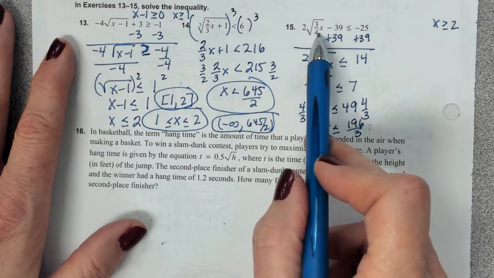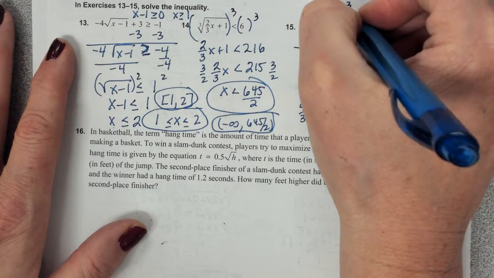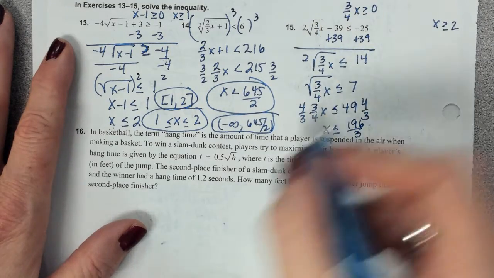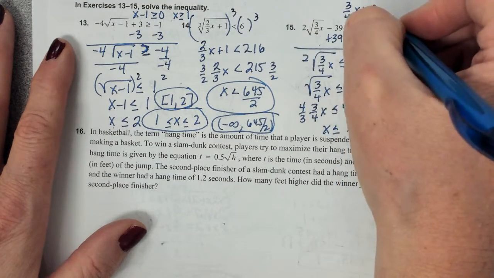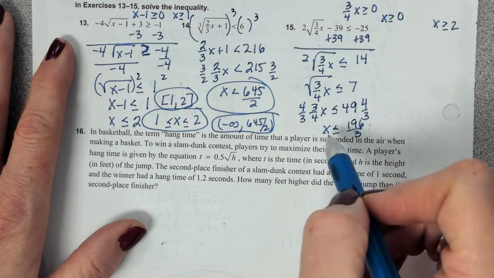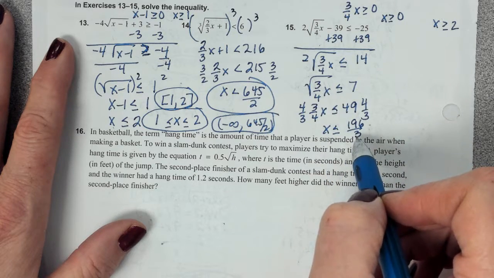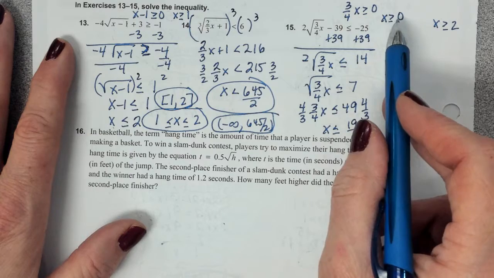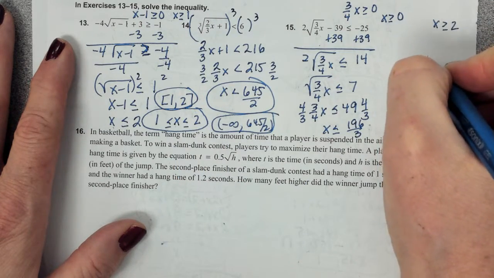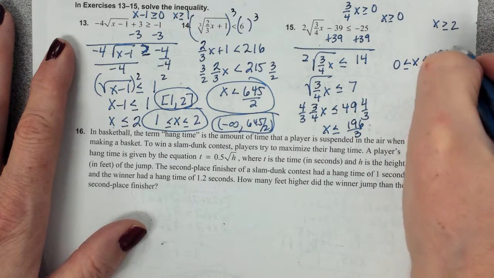But look back up here, it's a square root. So whatever is under that radical is going to have to be greater than or equal to 0. So that means if I multiply by 4/3, x has to be greater than or equal to 0. So I need to check this. I want numbers that are less than or equal to 196 over 3, and they have to be greater than 0. So that's going to go back to this kind of thing again. All of my x's have to be in between those values.